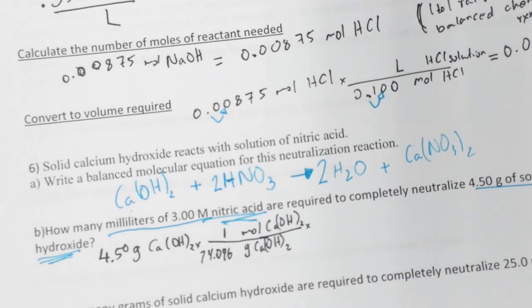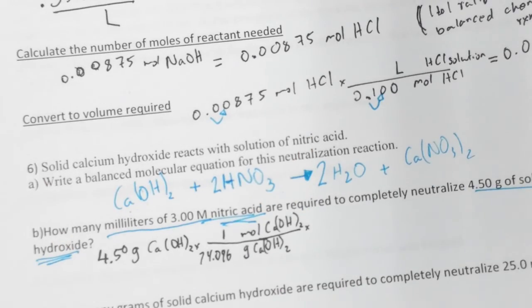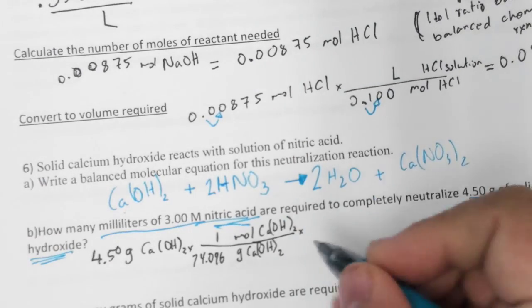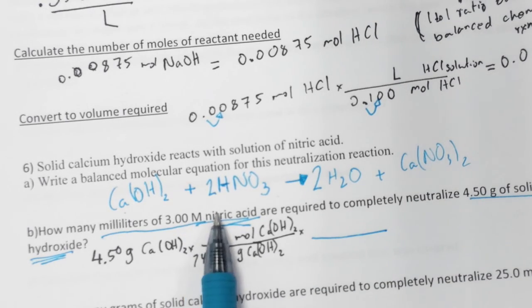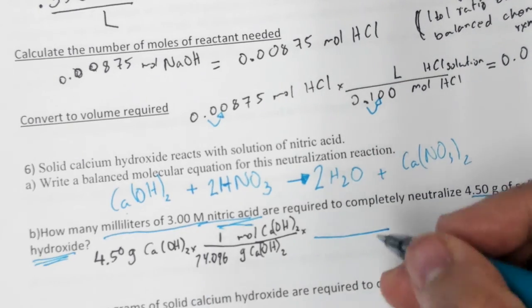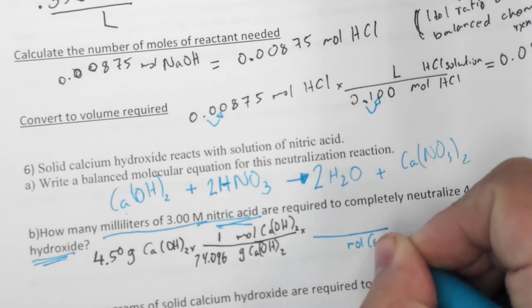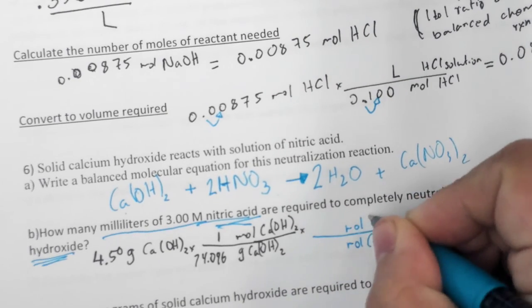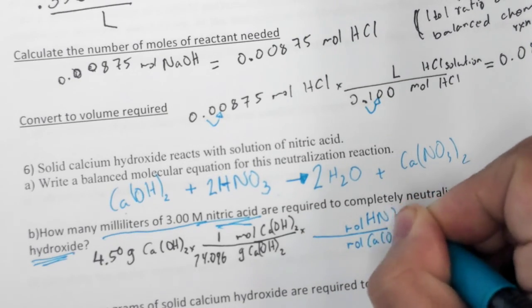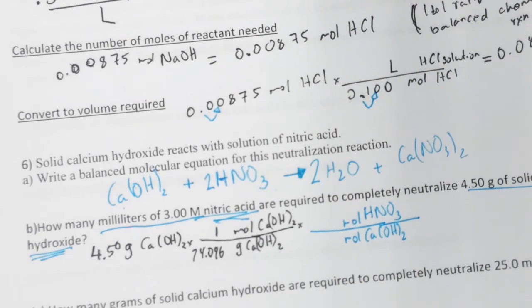Okay. Now here's the part I was talking about. Instead of doing this and then another step, I'm going to do it all in one step. I want to find nitric acid, so let's go and convert it. Moles of Ca(OH)2 is going to go to moles of HNO3. What's the conversion?